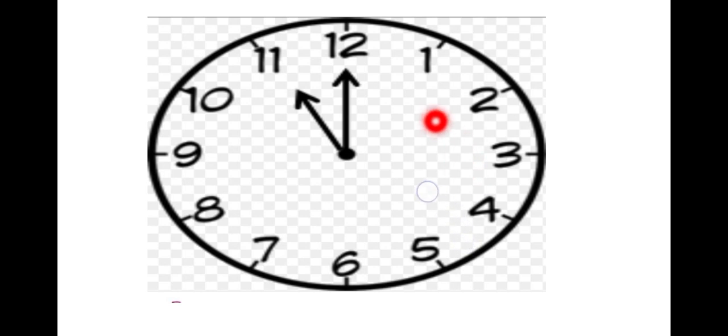Okay, now this is the hour hand. As I told you, this is the hour hand, and the hour hand takes 1 hour to go from one number to the other number. So this hour hand is now in which number? 11, isn't it? So if it goes to 12, it will take how much time? It will take 1 hour. That means the hour hand moves very slowly. Okay, the hour hand moves slowly, but the minute hand moves faster.